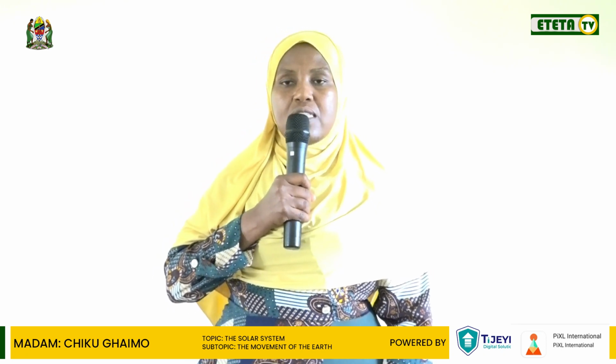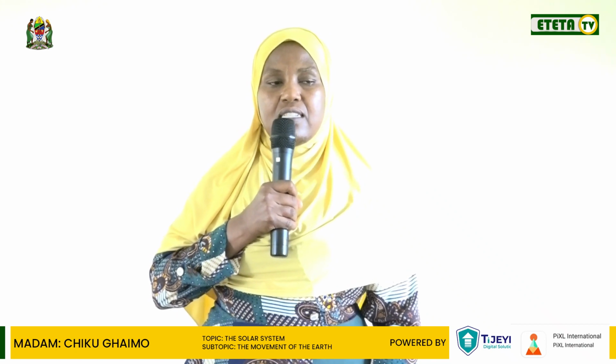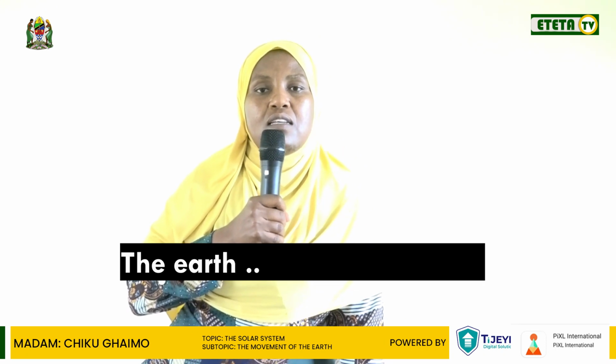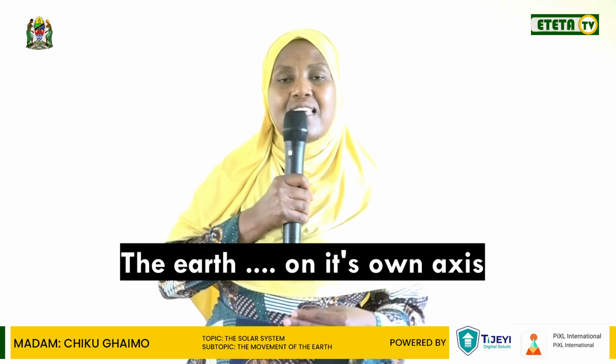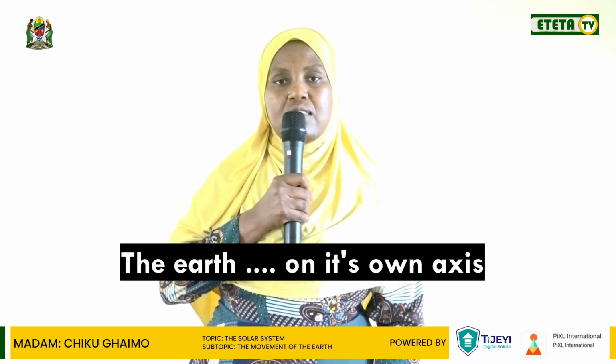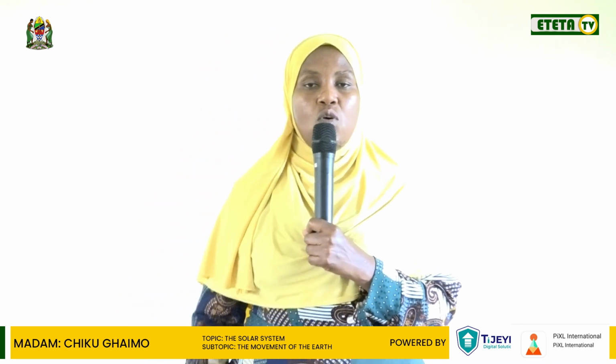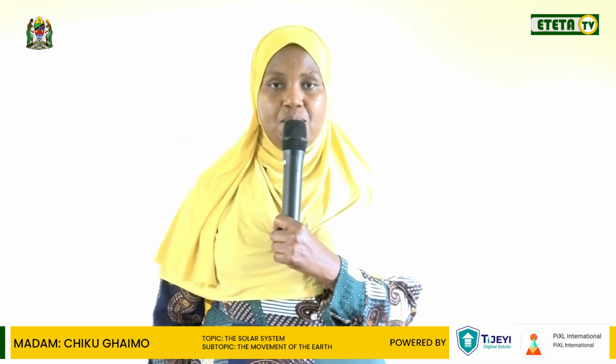Number 1, the question states that the earth dash on its axis. What is the earth doing on its axis? Can you try to recall and get the correct answer? When there is axis and the earth, here we are talking of movement. Which movement does the earth do on its axis? It is rotation. So we can say that the earth rotates.